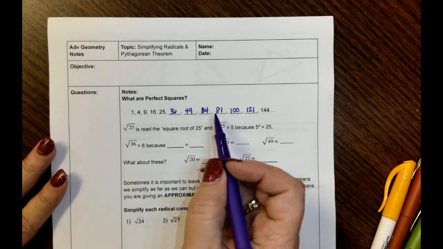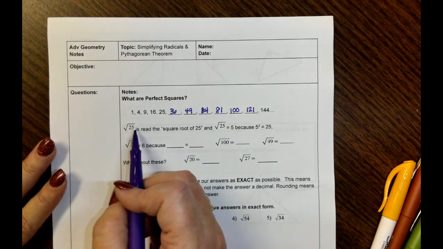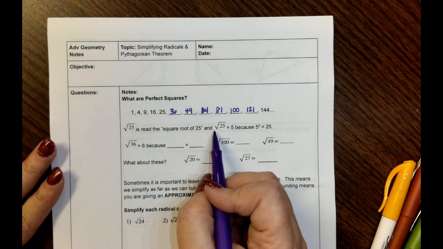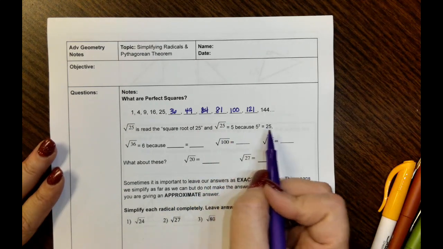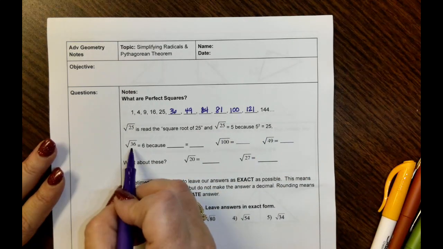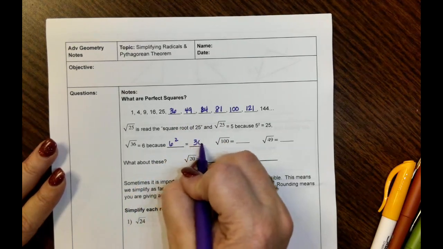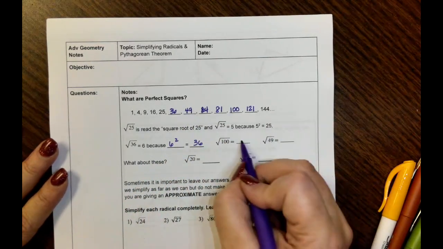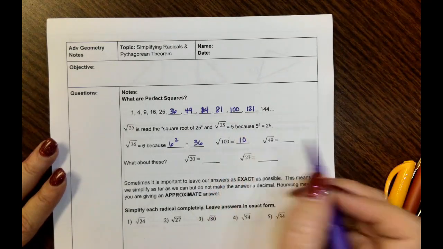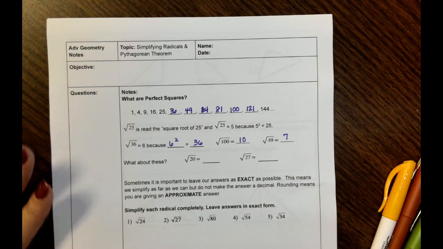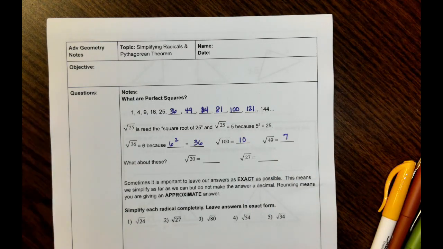Now, perfect squares are easy to take the square root of. The square root of 25 is 5, because 5 squared is 25. The square root of 36 is 6, because 6 squared is 36. The square root of 100 is 10, because 10 squared is 100. And the square root of 49 is 7. So perfect squares and square roots come out with nice whole numbers.